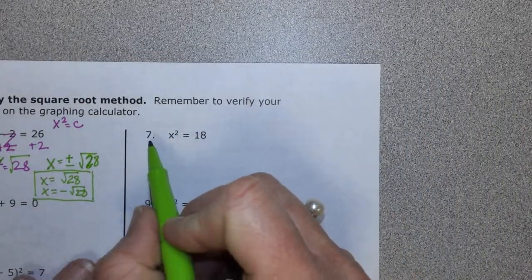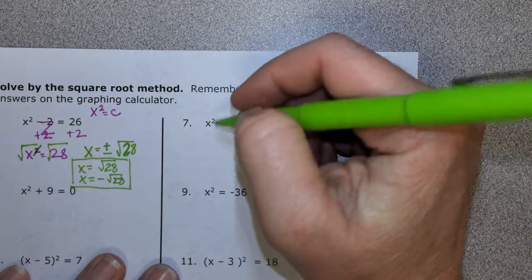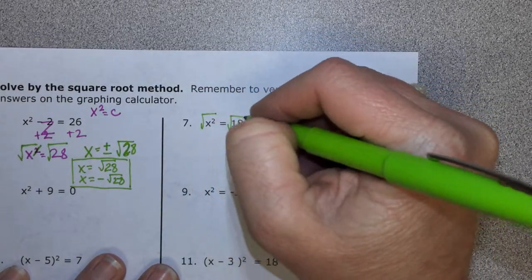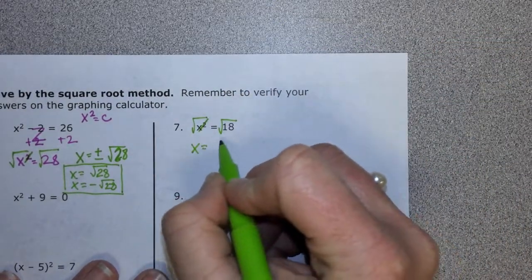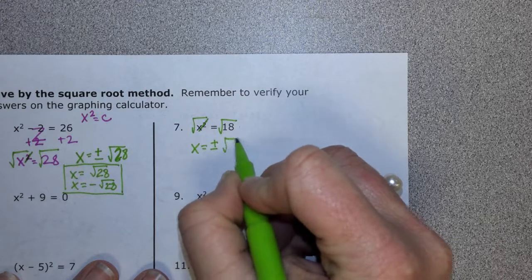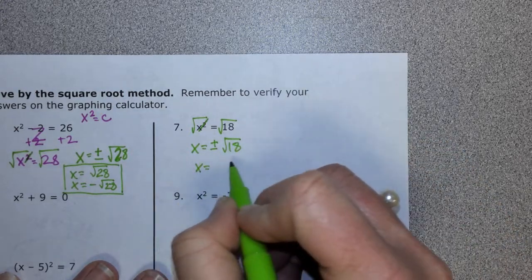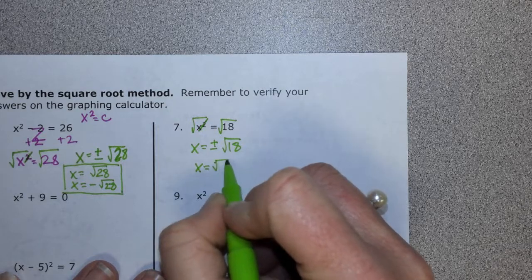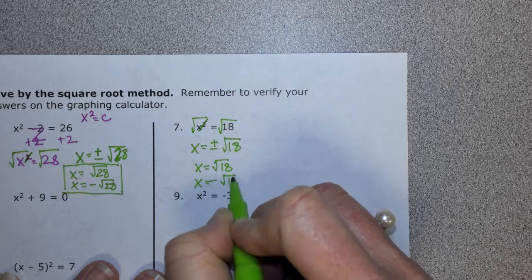So number 7 is set up already like this right here, so I can go ahead and take the square root of each side. Again, that cancels out, so then I get that x equals plus minus the square root of 18. So therefore my solutions are x equals the square root of 18 and x equals negative square root of 18.